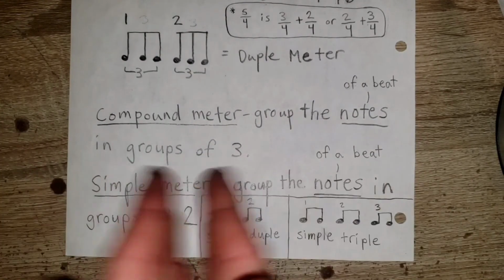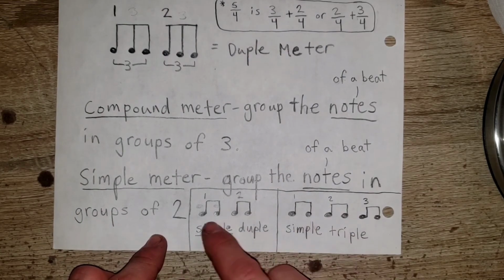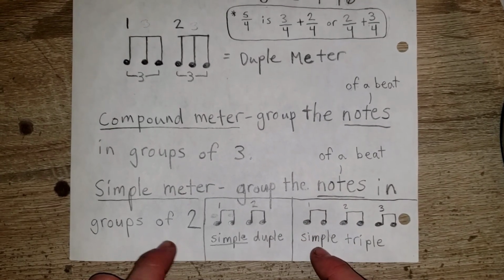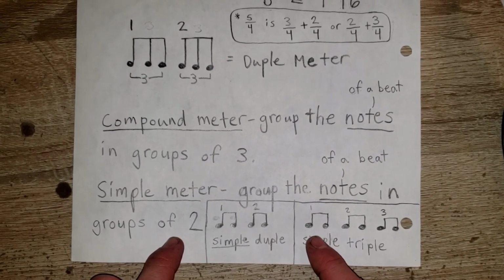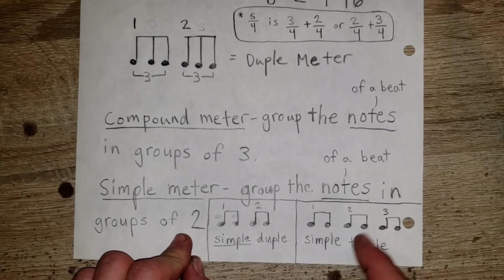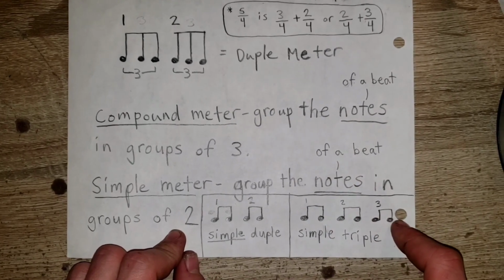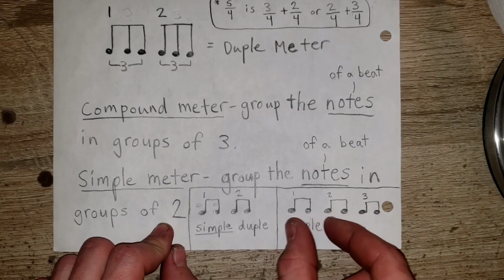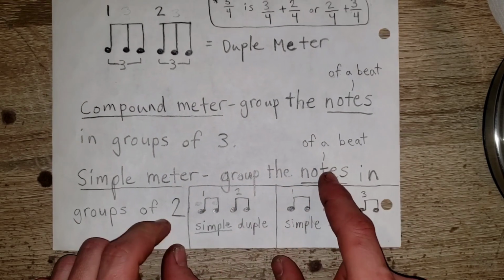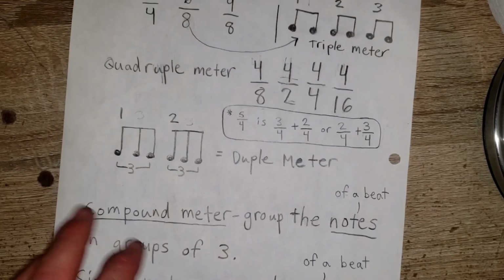You wouldn't be clapping super quickly to try to compensate for the amount of notes that are there. You'd find a pulse in the song. And this is what this is going over. So here we have simple. Our notes are grouped into 2, but we have triple because we have 3 pulses. So boom, boom, boom, boom, boom, boom. Each one of those pulses is grouped into notes of 2. Okay? My next video is going to go over this a lot more in depth.